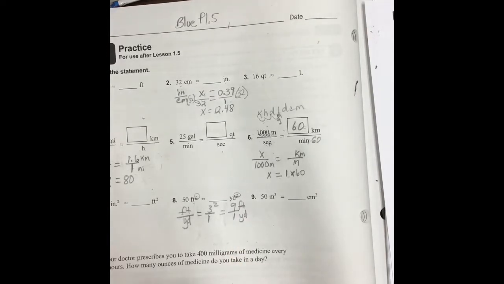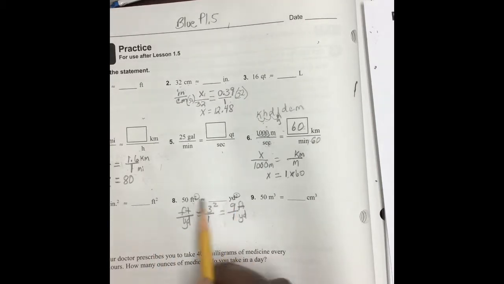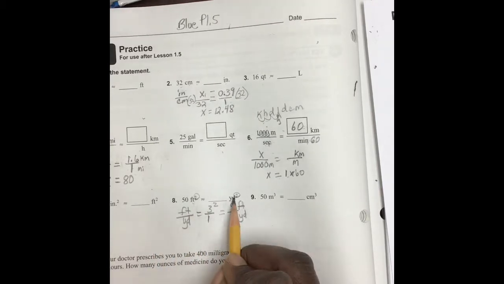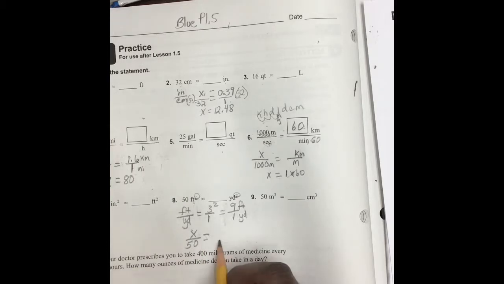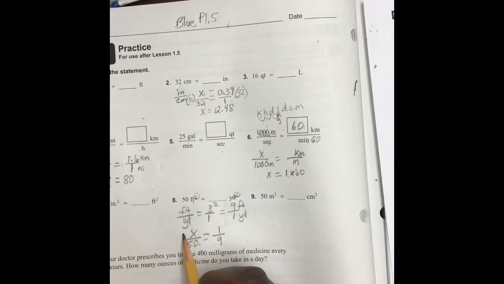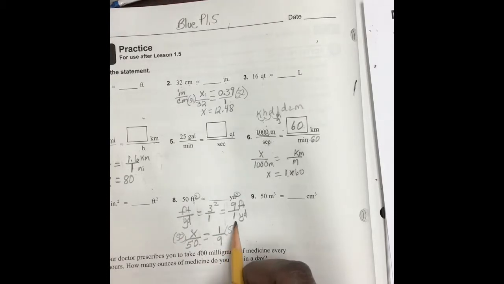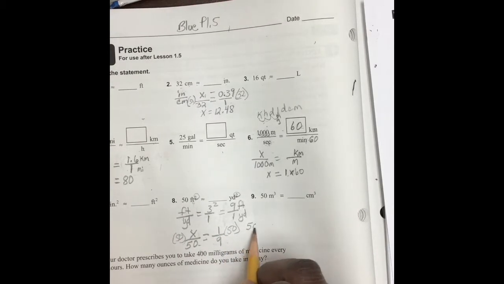Okay? If that be the case, then we don't know our yard. We do know our feet. So our yard is x and our feet is 50. And remember, it's squared. Now from there, if that be the case, then this is our feet. Okay, so this is 9 here, feet to feet. And this is our yard, 1. Okay, so now when we multiply both sides by 50, then we actually get 50 over 9.